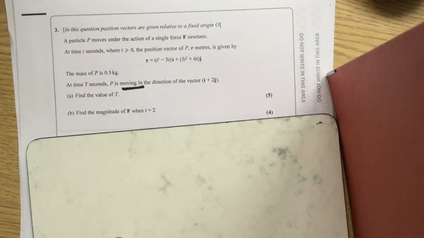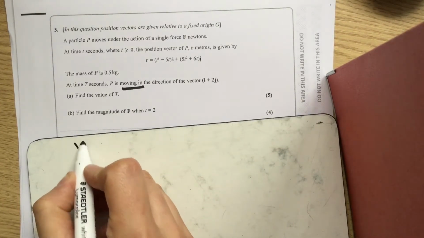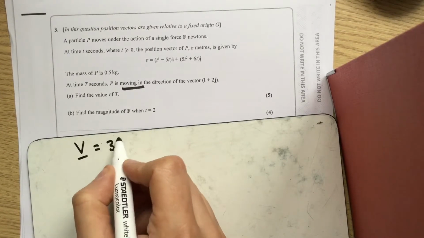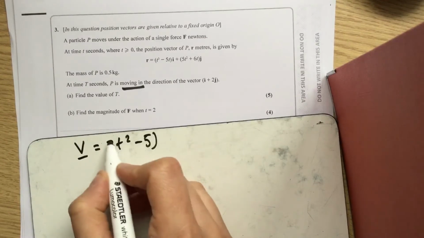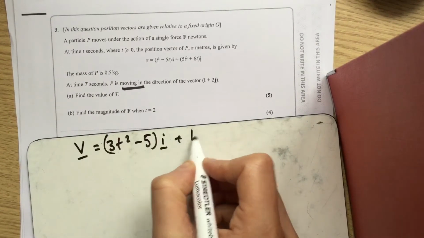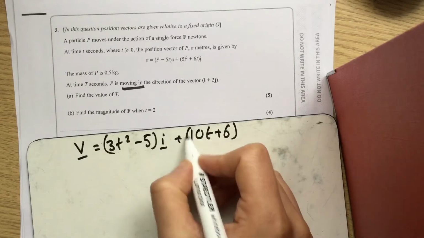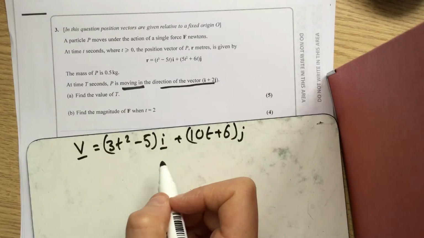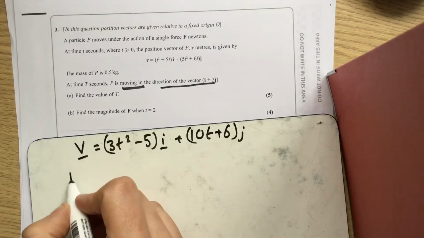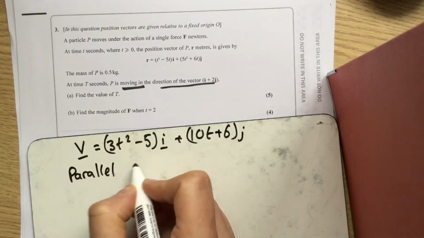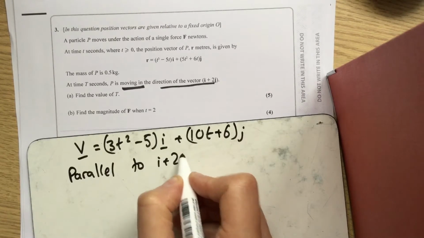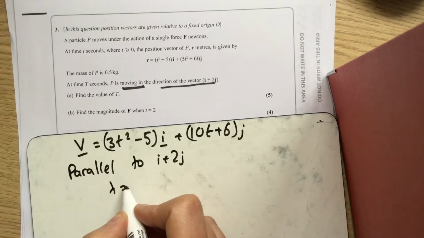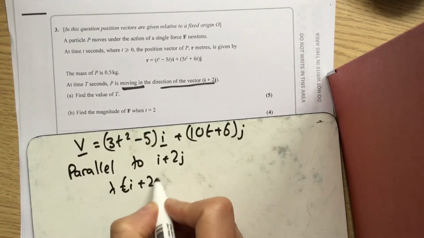So really the first thing I need to do in this question is find my expression for my velocity, which most of us realise you just need to differentiate. So 3t squared minus 5i plus 10t plus 6j. So then it's all about realising what is in the vector i plus 2j. Well, that means it's parallel to i plus 2j.